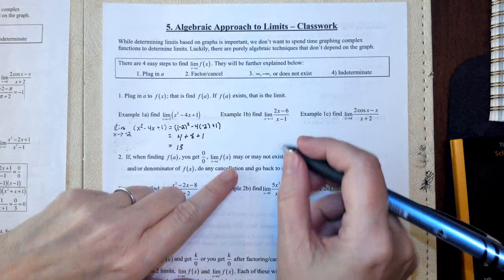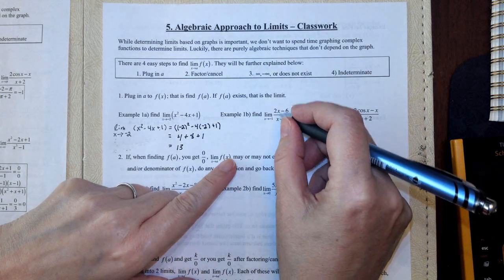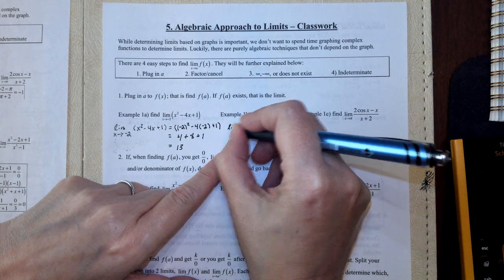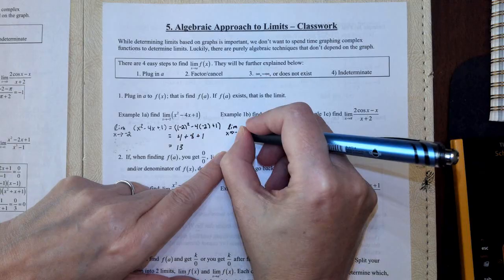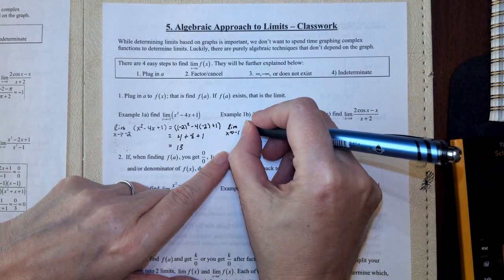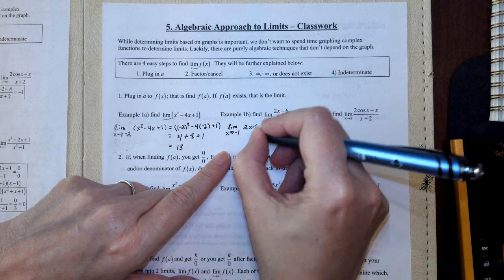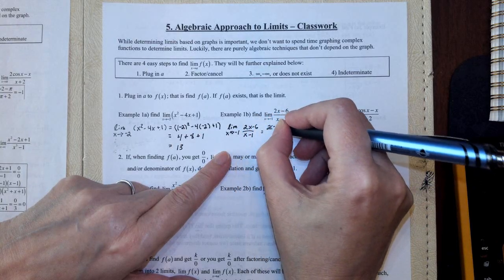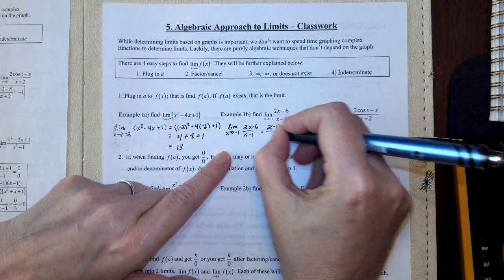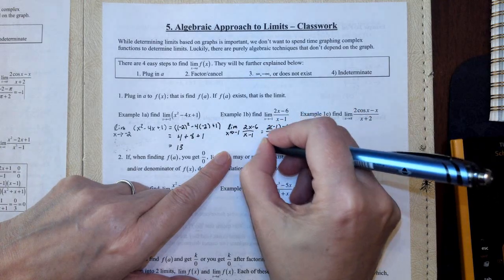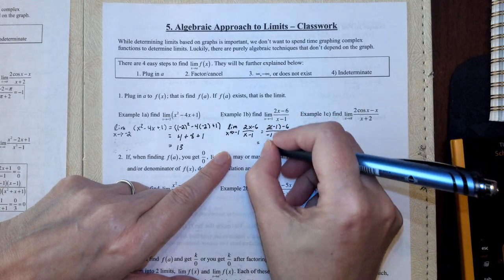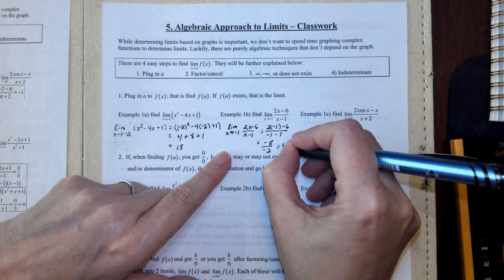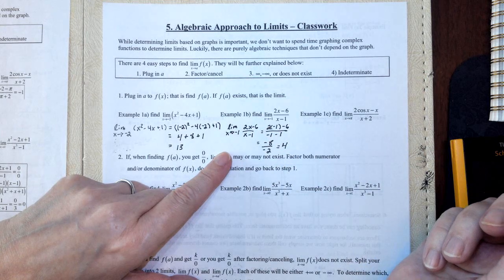All right, so now we're going to plug in -1 into this rational function. So we have the limit as x approaches -1. And again, I'm going to rewrite this 2x minus 6 over x minus 1. And I have 2 times -1 minus 6 over -1 minus 1. -2 minus 6 is -8 over -2, which is a positive 4.